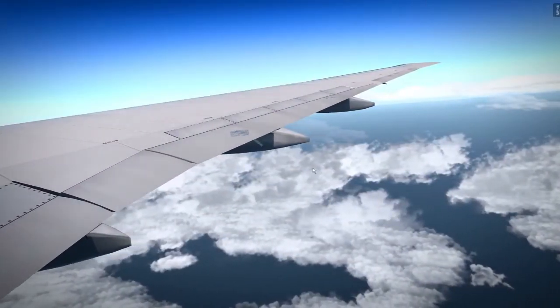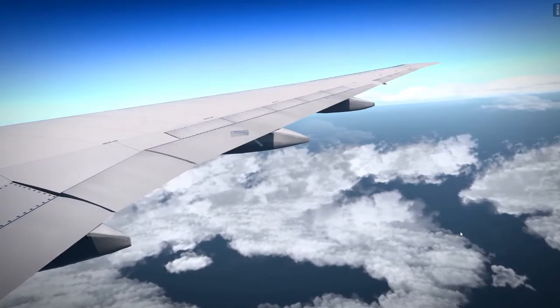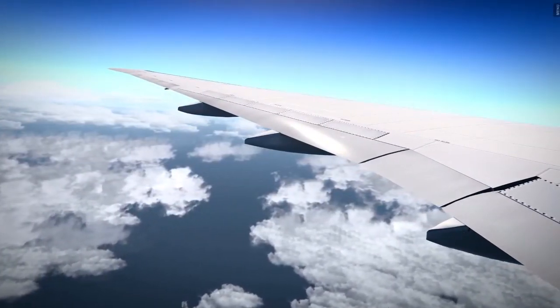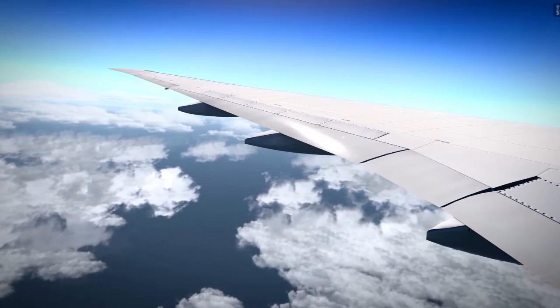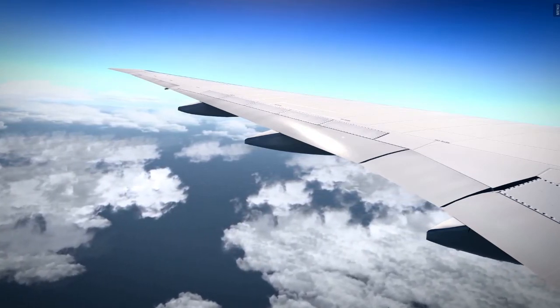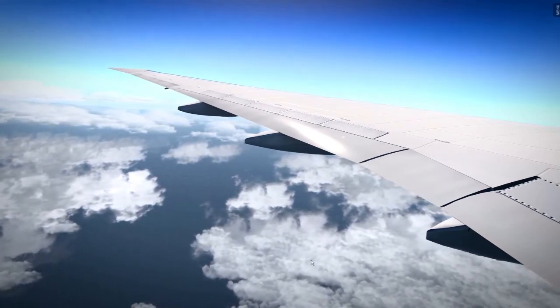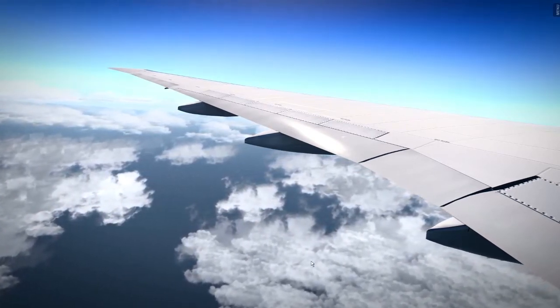Sydney approach, Qantas 501, requesting radio check. Qantas 501, Sydney approach, reading 5. Qantas 501, request IFR clearance to Melbourne.